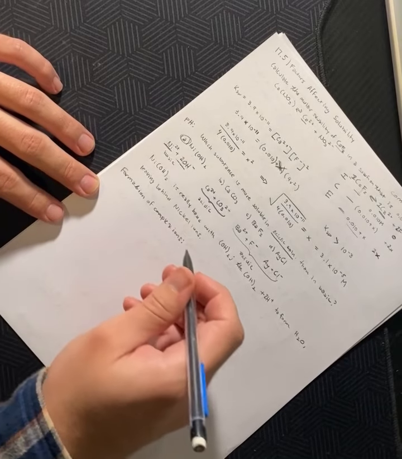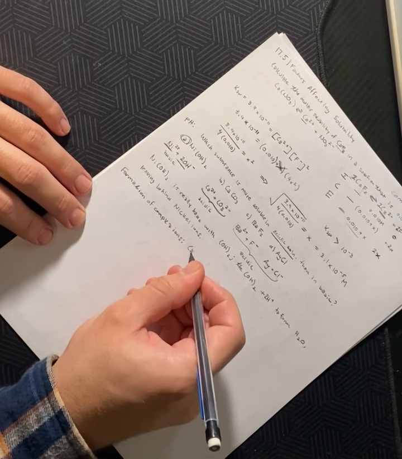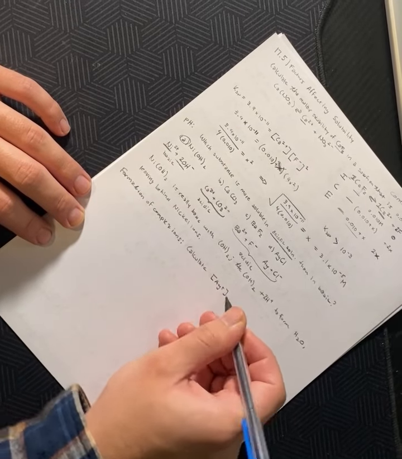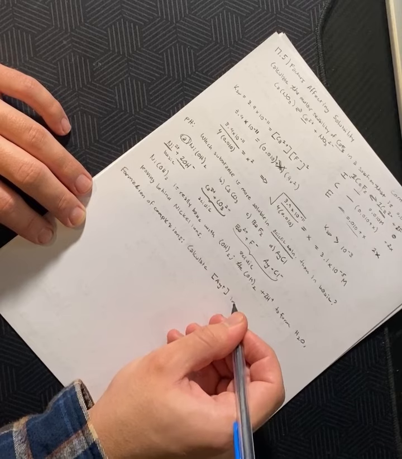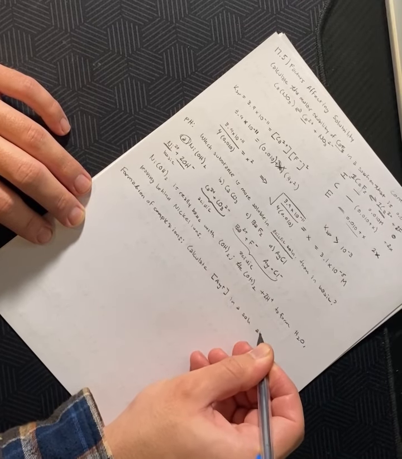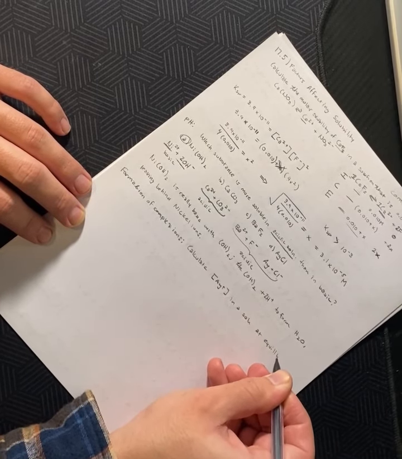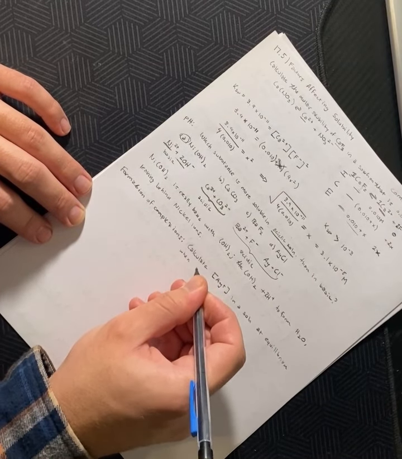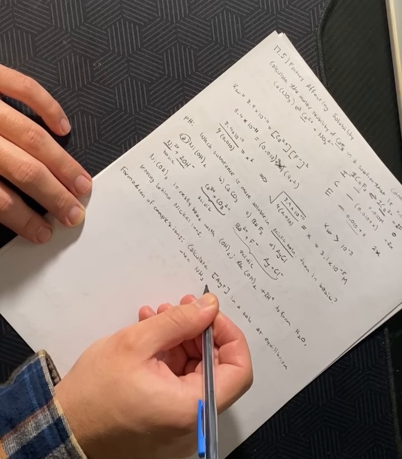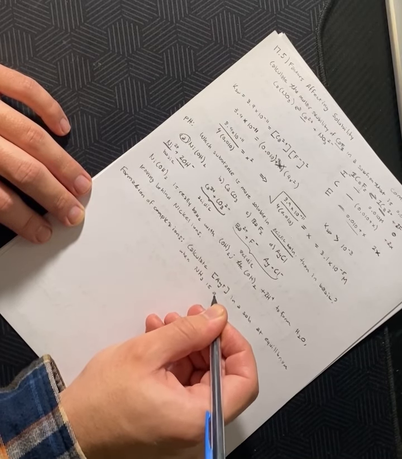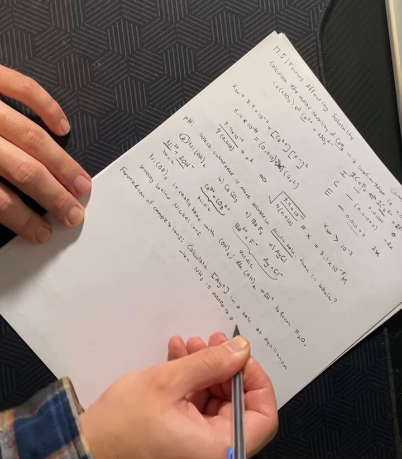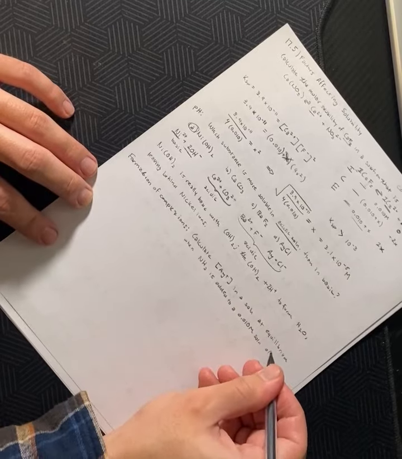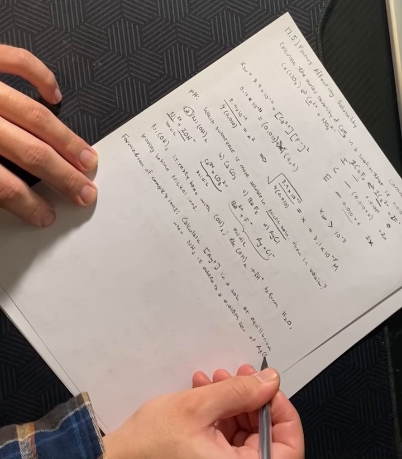For this problem, it's gonna ask us to calculate the concentration of silver ions in a solution at equilibrium when ammonia is added to a 0.010 molar solution of silver nitrate.